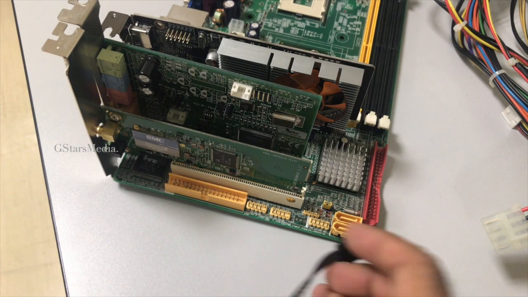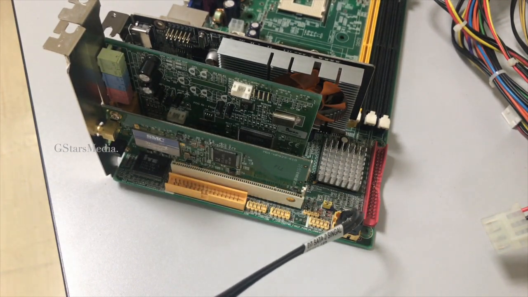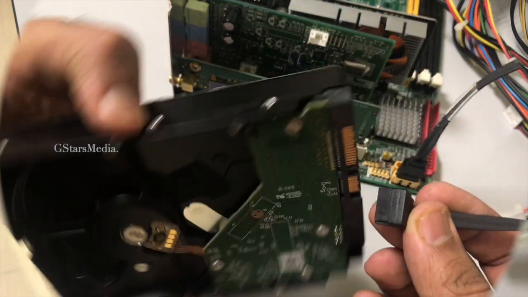SATA connectors. Serial ATA connectors are used to connect storage devices such as hard drives and SSDs to the motherboard. They provide both power and data connections.